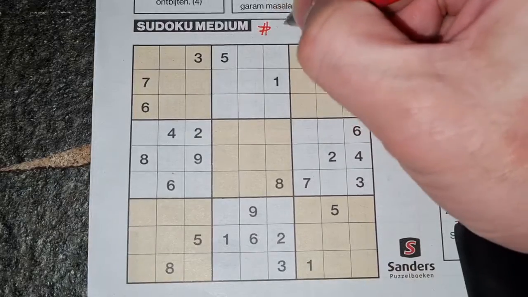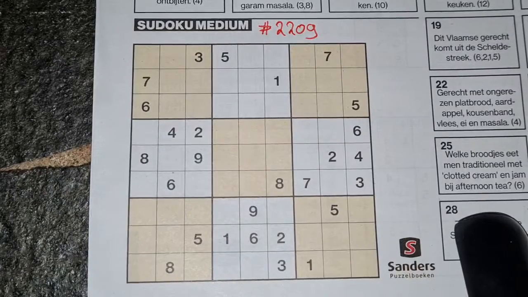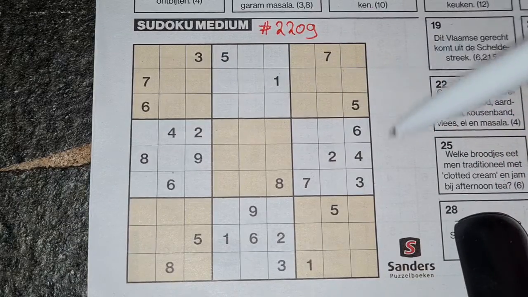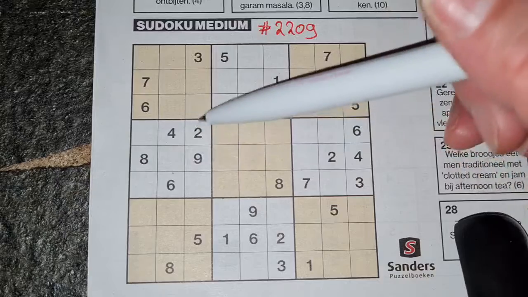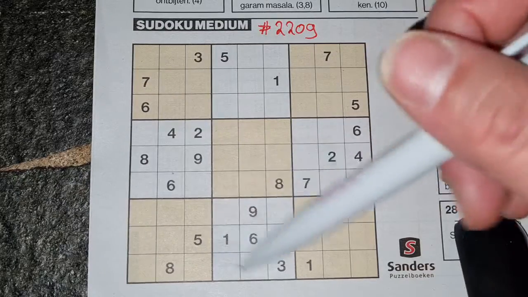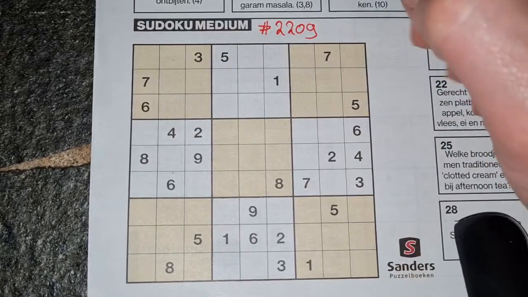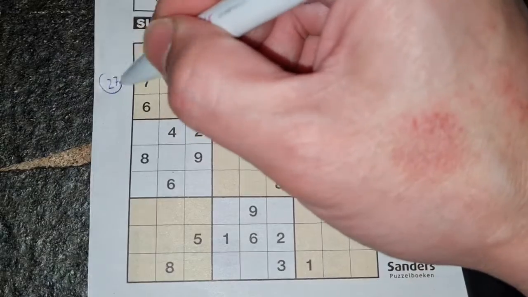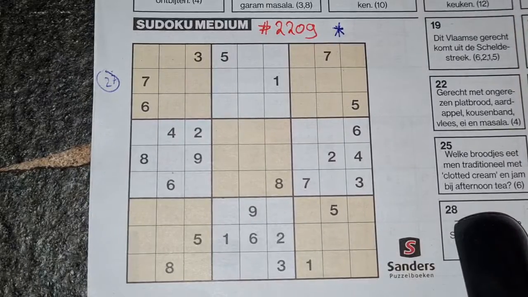This will be number 2209. And before I start, I always count the printed digits. Let me do this. 1, 2, 3, 4, 5, 6, 7. Plus 5 is 12. 13. Plus 5 is 18. Plus 2 is 20. 25. Plus 2 is 27. So if you compare with the 1 star, 2 stars, 3 stars, and 4 stars, 27 printed digits, it's a 1 star Sudoku. Alright, so let's get started.